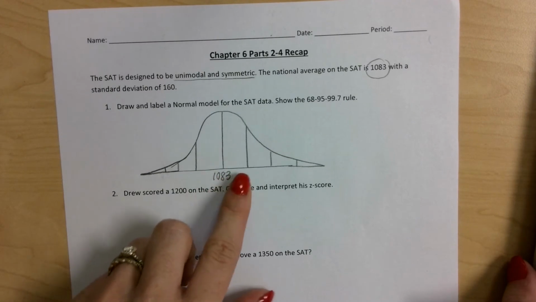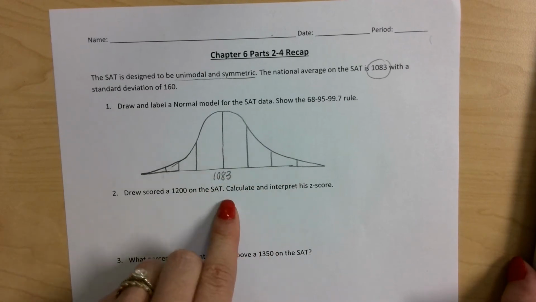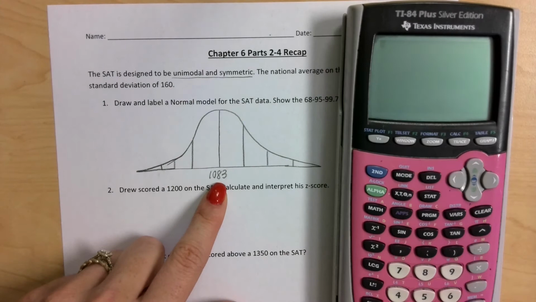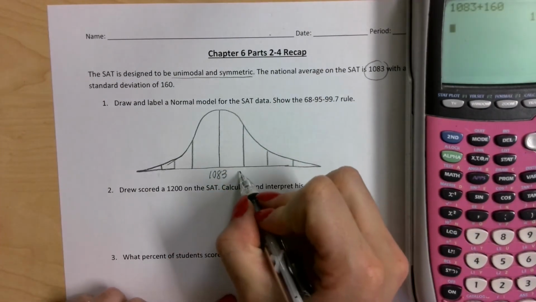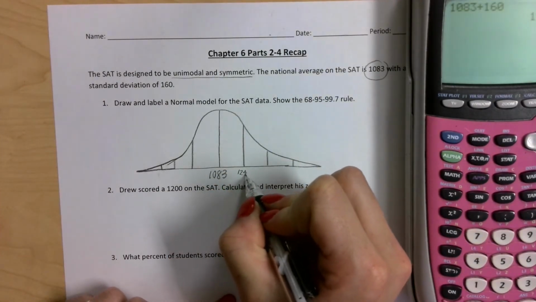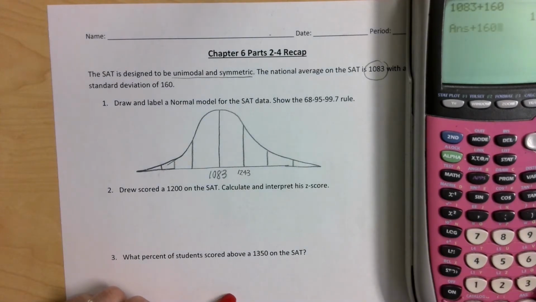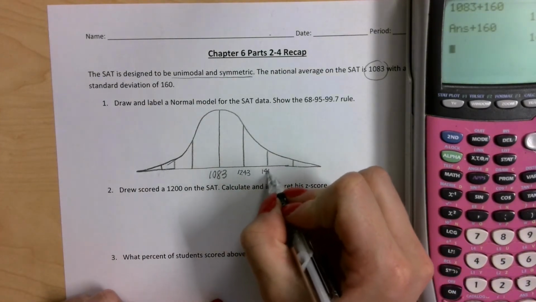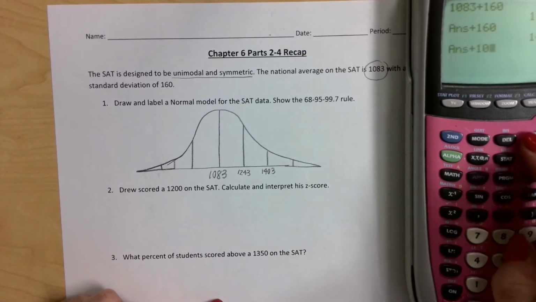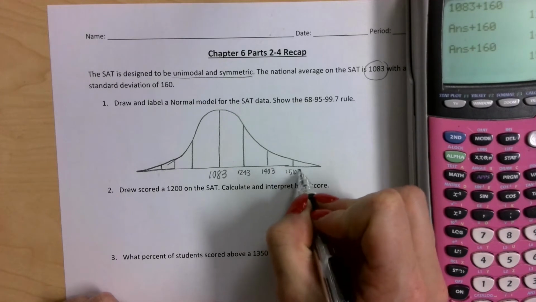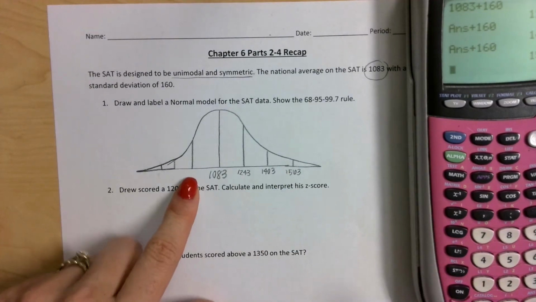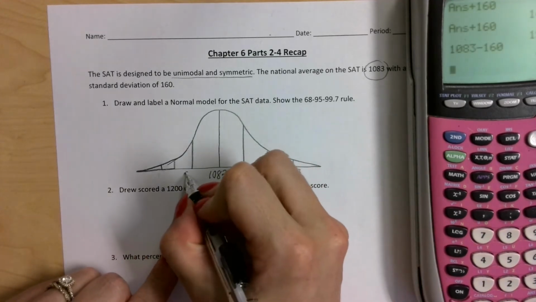Okay, I'm going to figure out what each of these standard deviations away is. So each standard deviation is moving by 160. So I'm going to take 1083 and add 160. So this part here is 1243, plus another 160, plus another 160. I'm going to move the opposite direction, finding standard deviations below the mean.